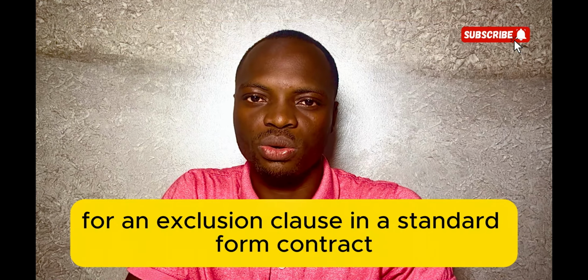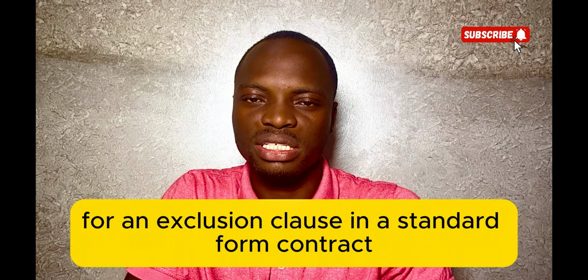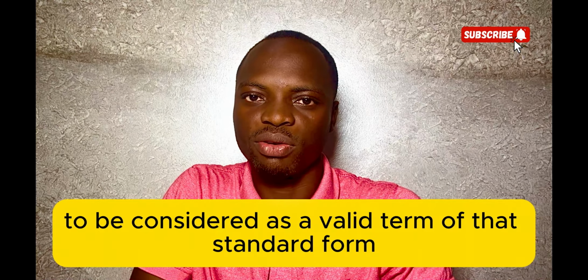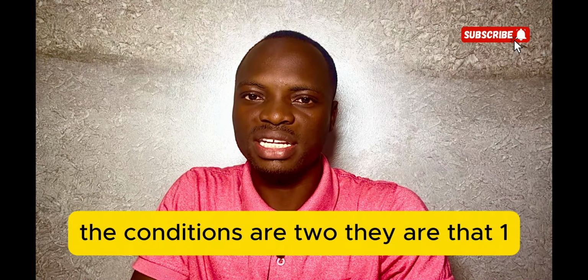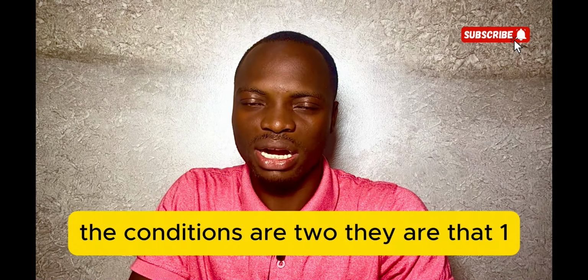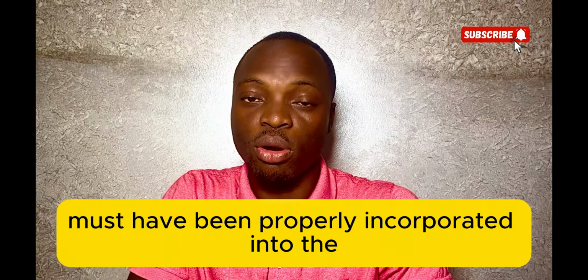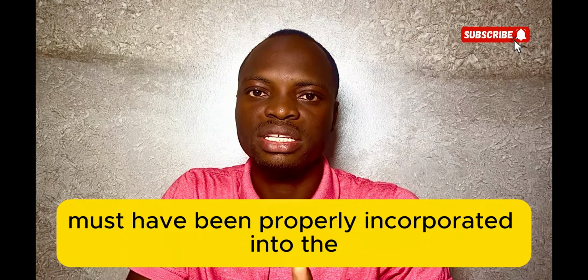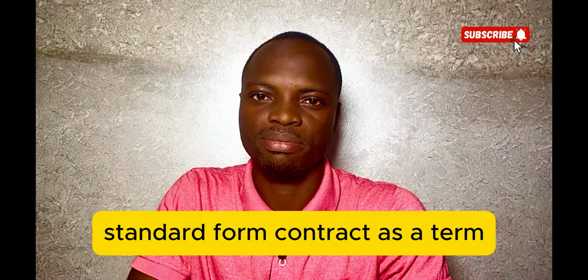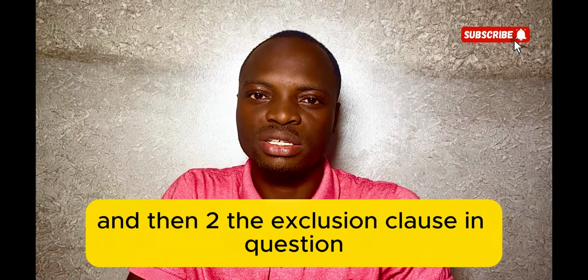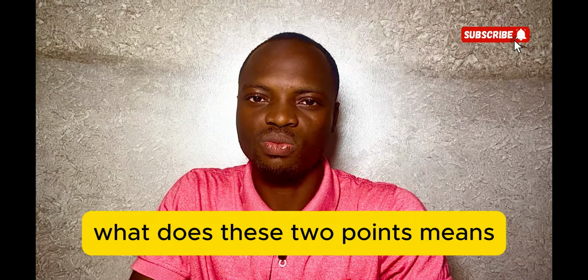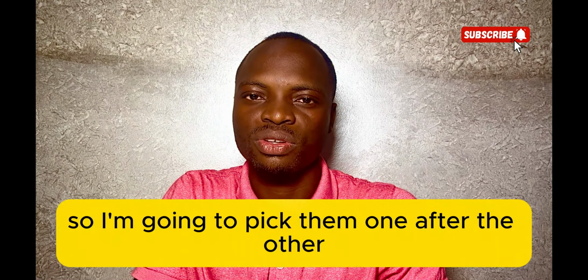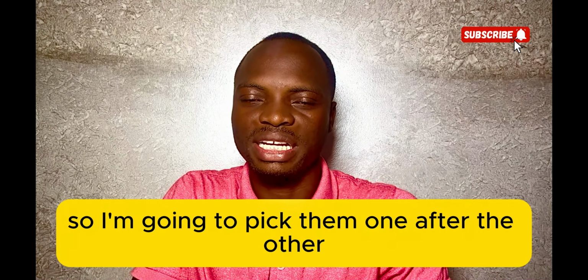For an exclusion clause in a standard form contract to be considered as a valid term of that standard form contract, for it to be binding, the conditions are two. They are that one, the exclusion clause must have been properly incorporated into the standard form contract as a term. And then two, the exclusion clause in question must cover the liability in question. What do these two points mean? So I'm going to pick them one after the other and then explain them.